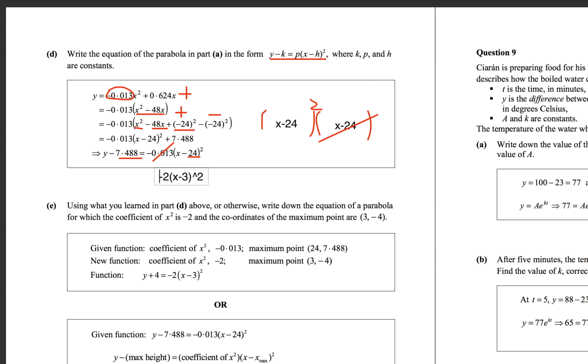Let's have a look at the other side. It's going to be y minus something. So minus k, minus the other point. So it's minus this number, and careful with the minus, you're going to have minus negative 4. Two minuses make a plus, and you get plus 4. And this is your answer.